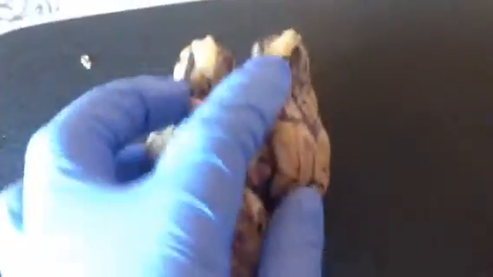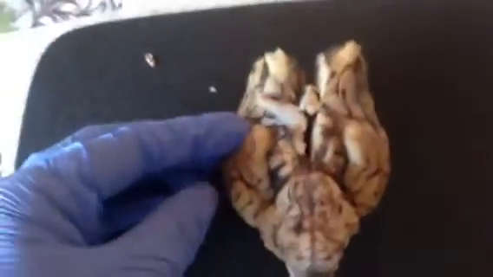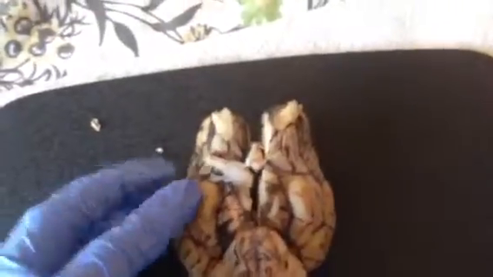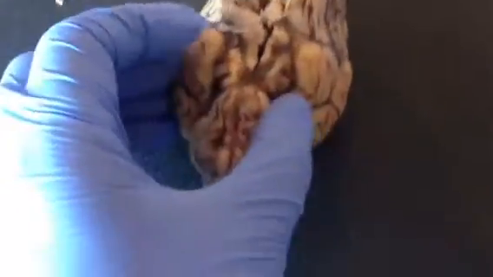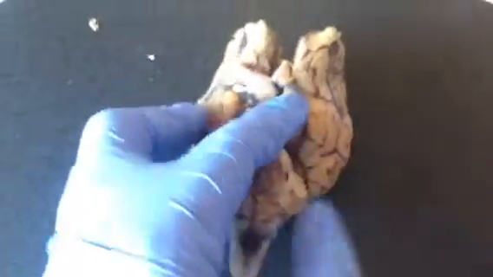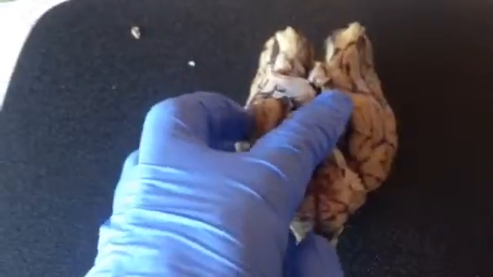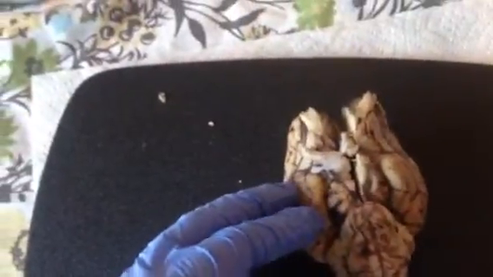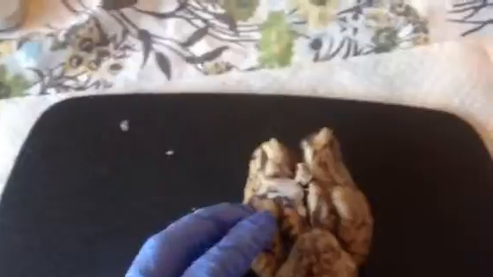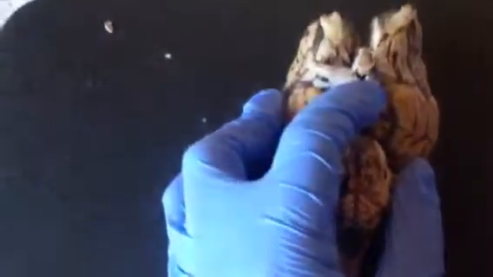Looking at it now from a ventral surface, we can see the olfactory bulb are up here. The olfactory tract crosses through here in the center. The optic nerves are, there's two in the middle down in here, and the optic chiasm are the white round things right in here.